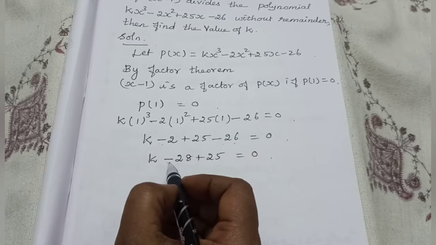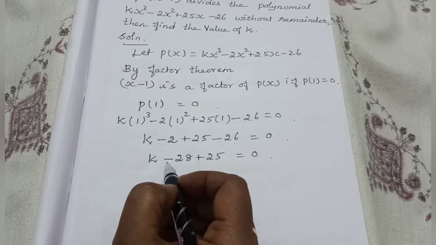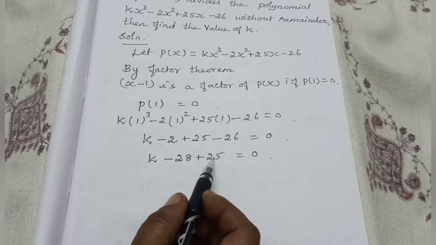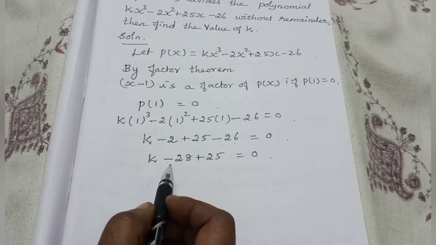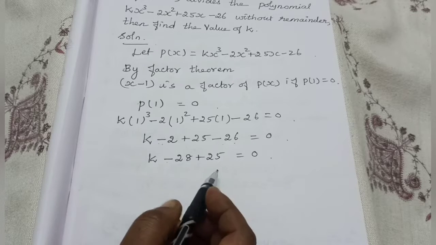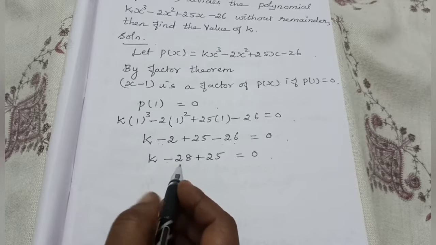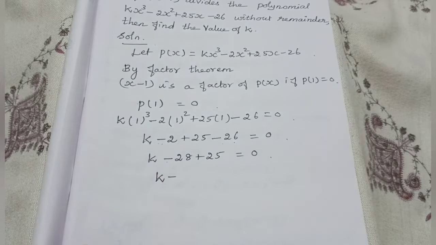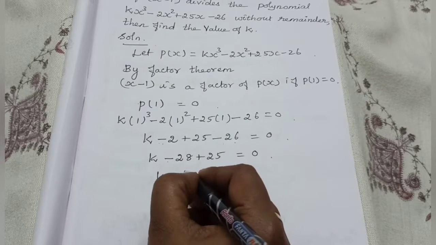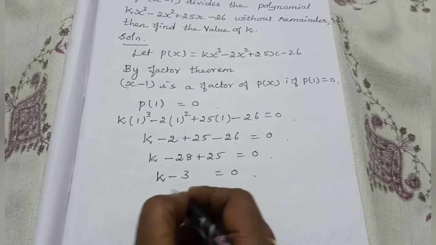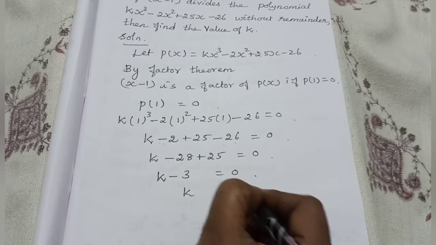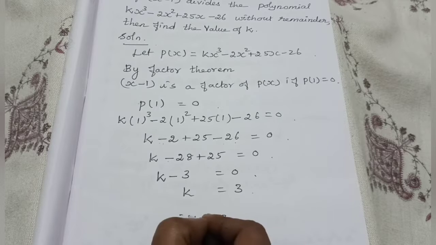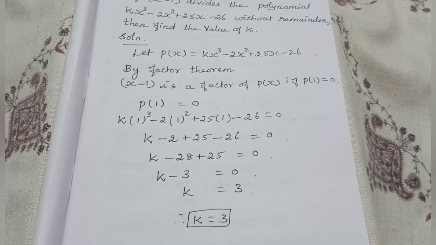Here one is a positive sign, one is a negative sign. So we subtract the smaller number from the greater number, and take the sign of the greater number, which is minus. 28 minus 25 is 3, so minus 3 plus k equal to 0. Therefore k is equal to 3. That's the answer. You got the answer.